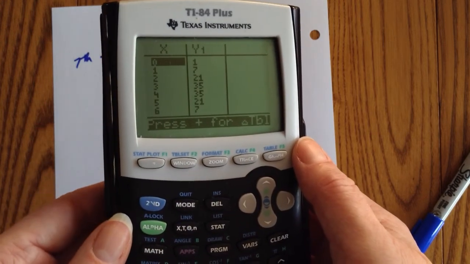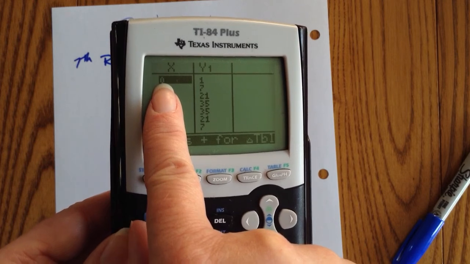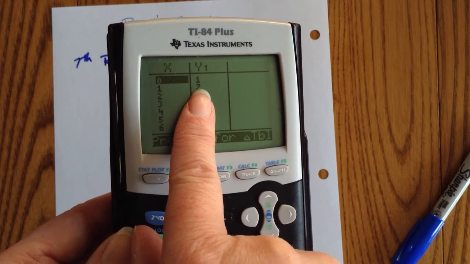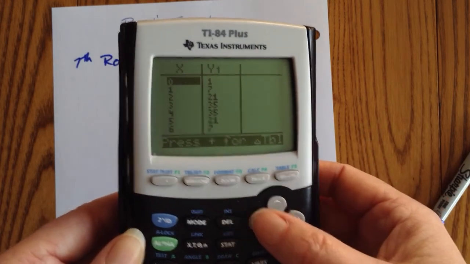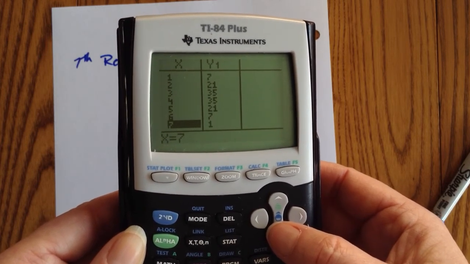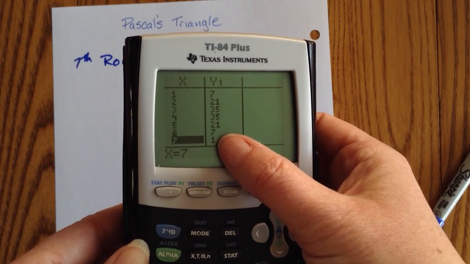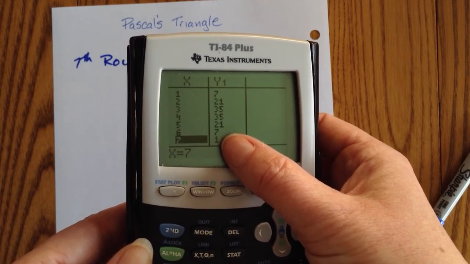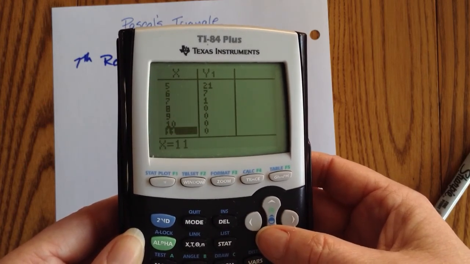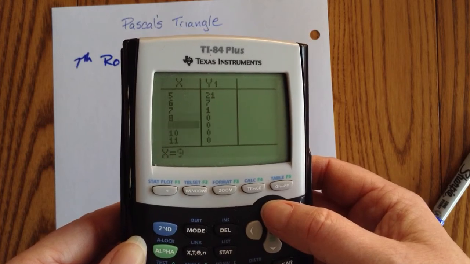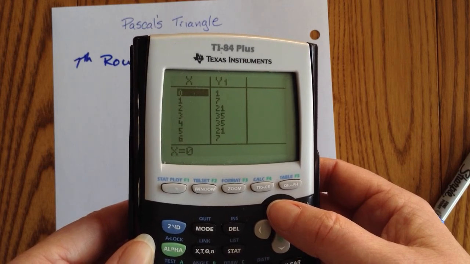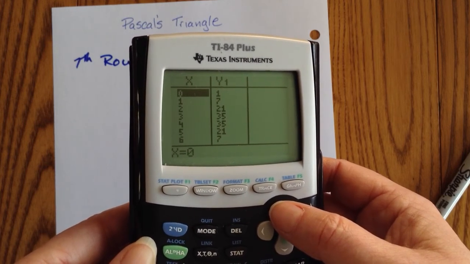All right. 7 choose 0 is going to be 1. 7 choose 1 is 7. Then these numbers. Now it goes off the screen, so you have to scroll all the way down to 7 to get the final value. Remember that the rows begin and end with 1, so you don't have the full row until you see the 1. If you go any further, it makes all zeros, so that also tips you off that you are off the table. So it's the non-zero values. And there we go. The 7th row of Pascal's triangle.